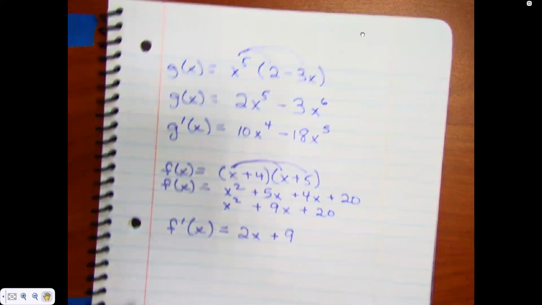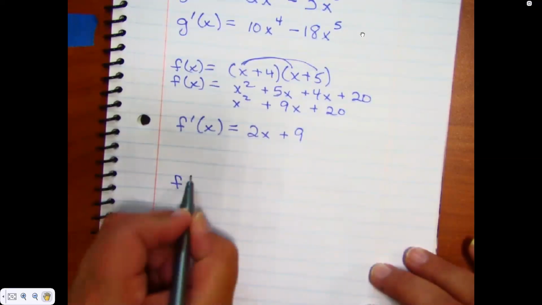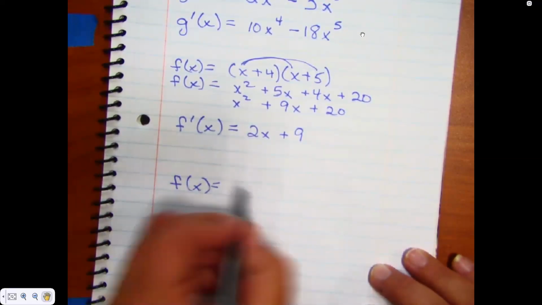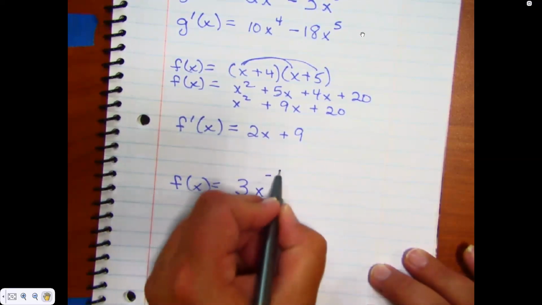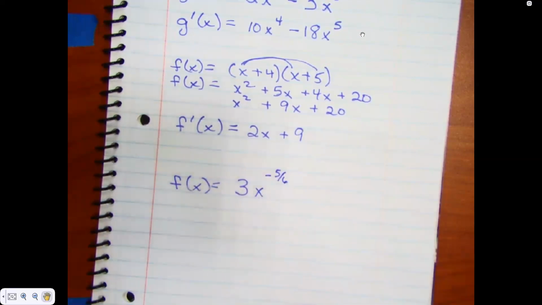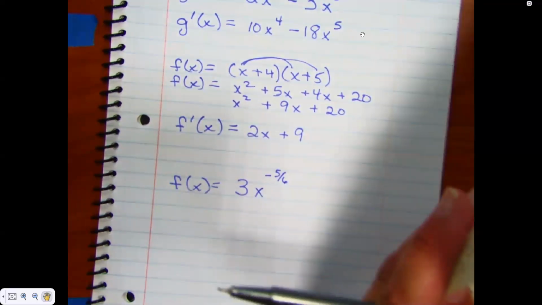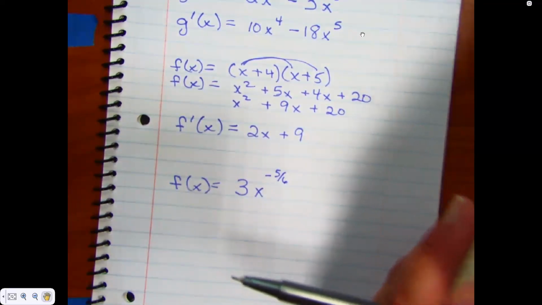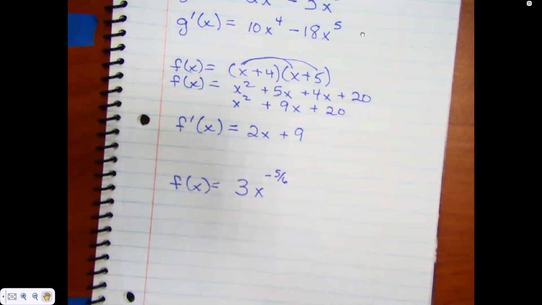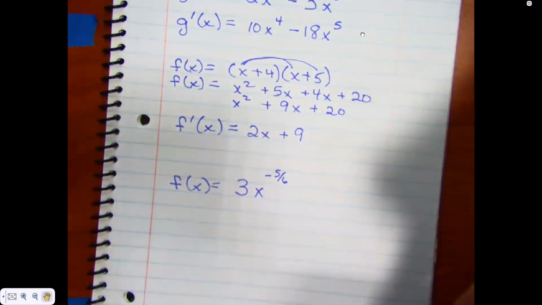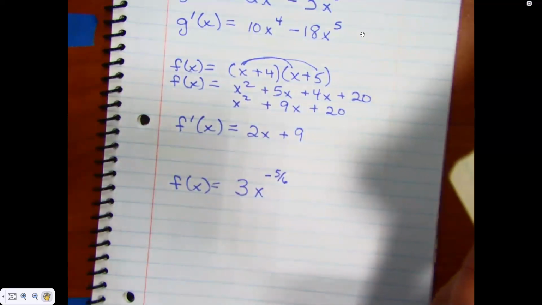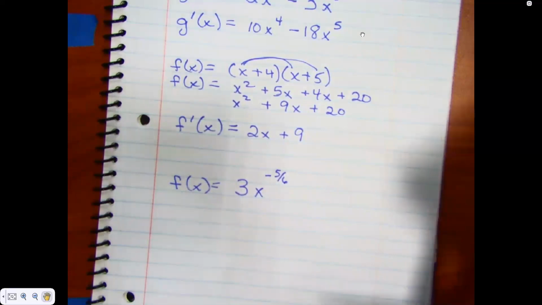All right, how about, we kind of did this one. Let's try another one, f of x, 3x to the negative 5/6. Okay, I think we're doing pretty good then. Okay, so we've got 1, 2, 3. Oh, we got to talk about that. Okay, we'll do that, and then we'll save this other probably for tomorrow.